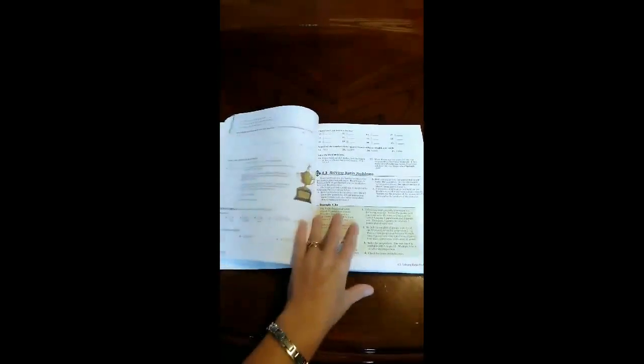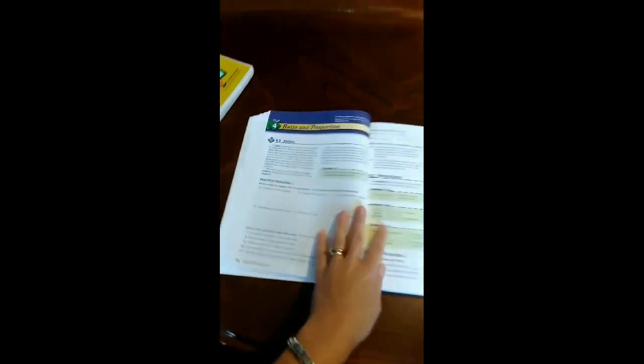All right, now I'm just going to flip a few more pages at a time. Okay, here is Unit 4, Ratio and Proportion. I'm just flipping some more because now we're on Unit 5.